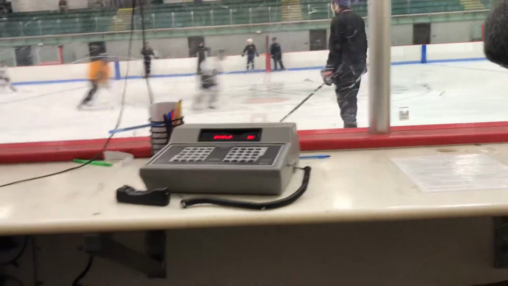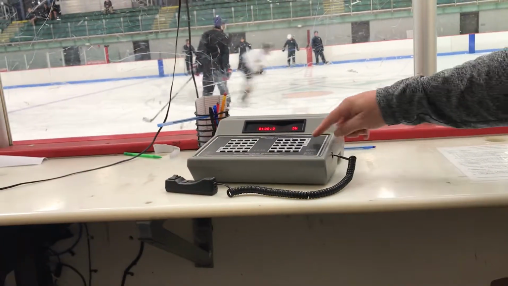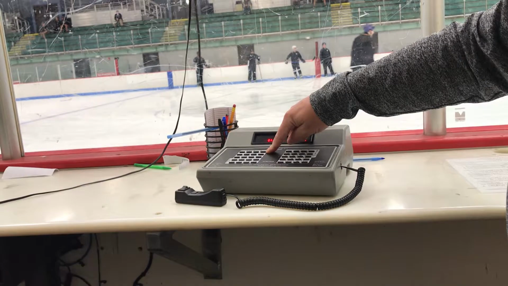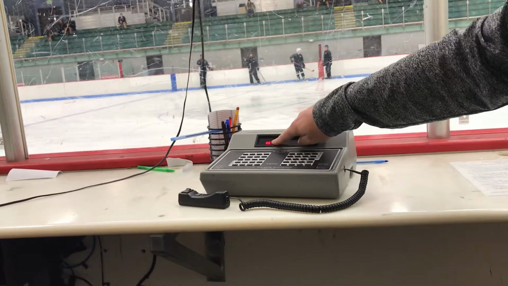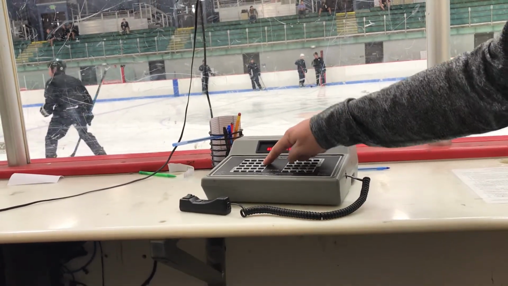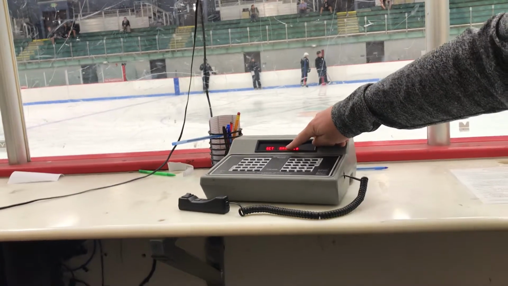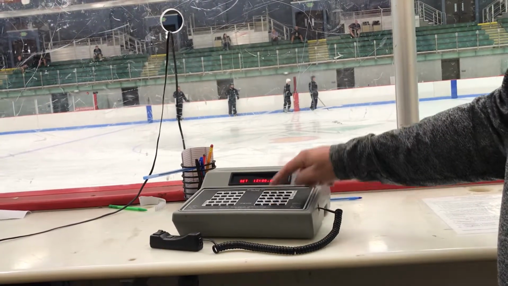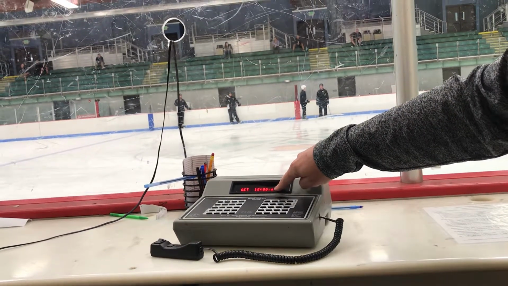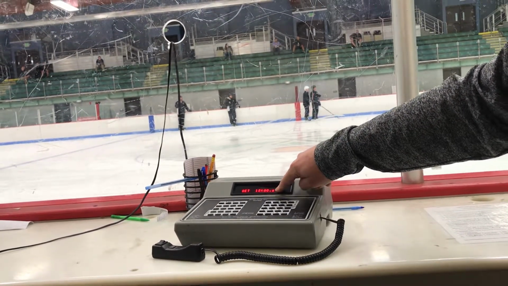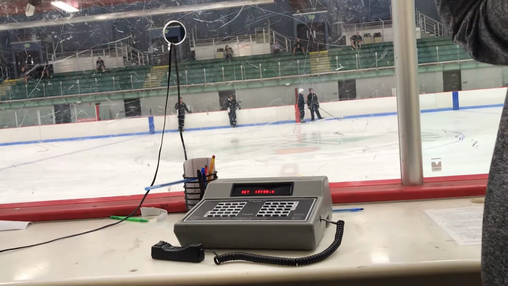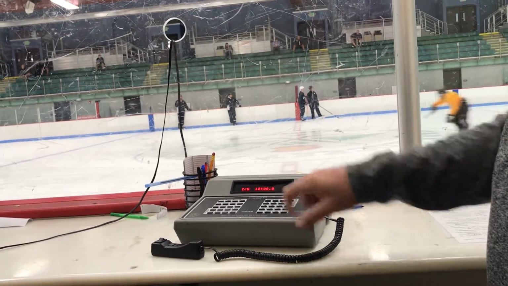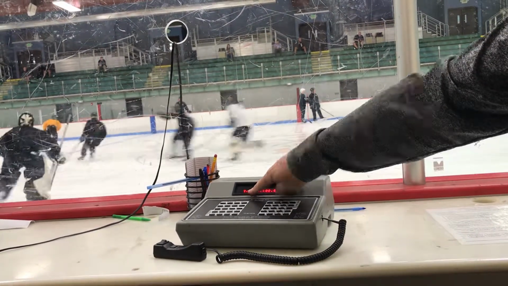Remember, anytime you want to do something with time, you always want to hit the set button first. So set, and it'll say set time, and if it's 12 minutes, you put in 12. You want to make sure you take it all the way into the tenth of a second, because if you don't, it won't show the tenths of a second up there, so you always want to add it. It'll ask you yes or no.